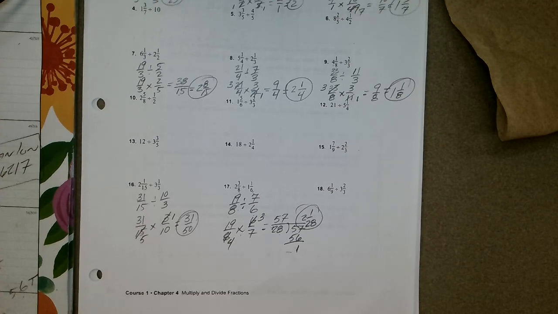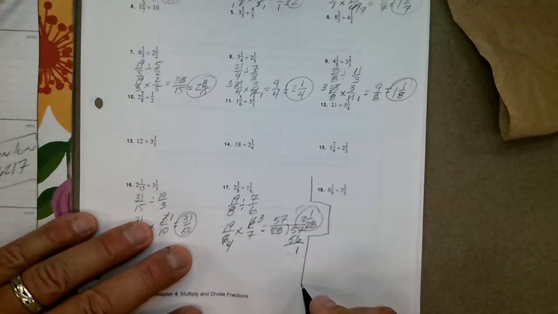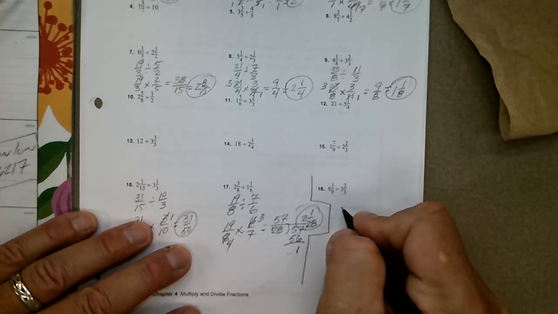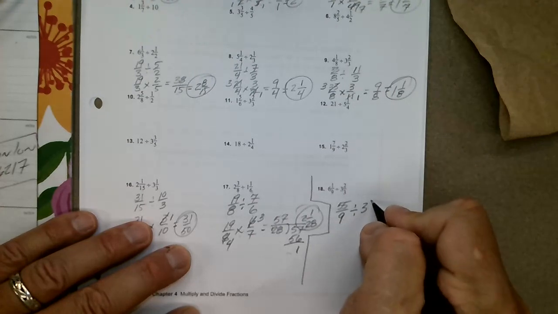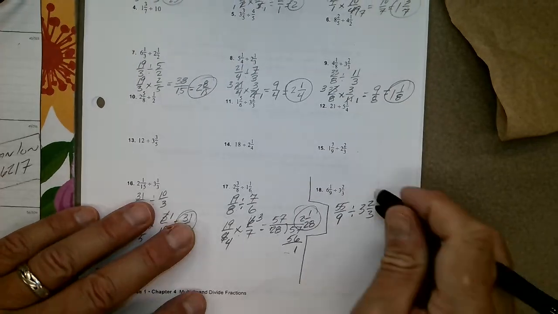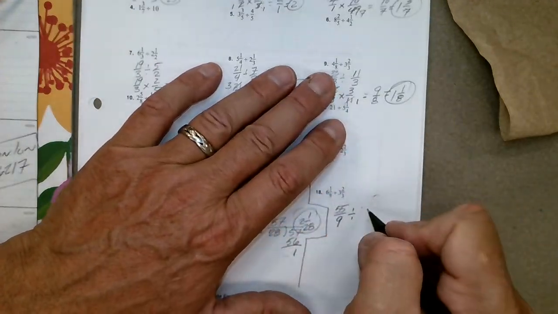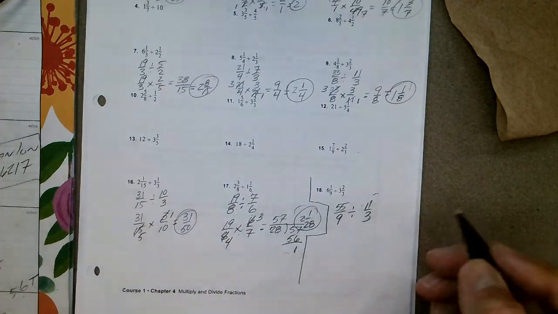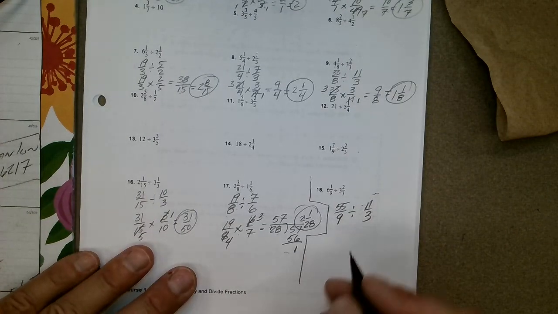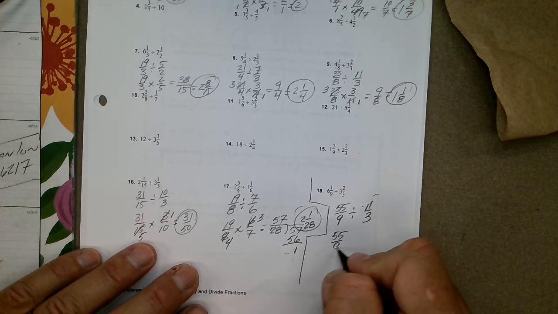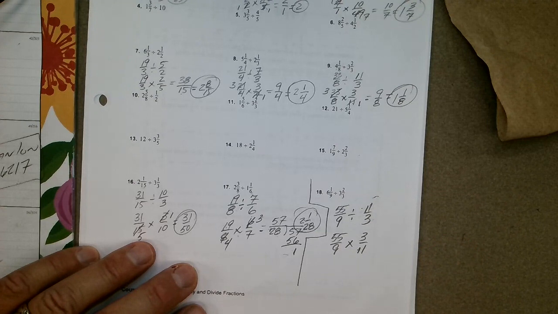Last one is number 18. I'm going to kind of draw a little box here. 54 and 1 is 55 over 9 divided by 3 2/3. Oh, sorry. I want to change that to improper. Here we go. 9, 10, 11 thirds. Excuse me. Keep. Switch. Flip.